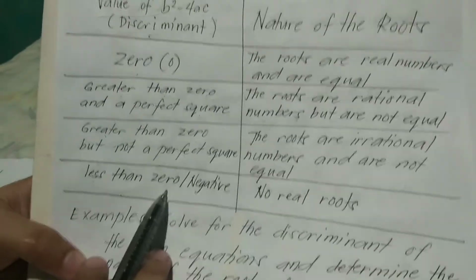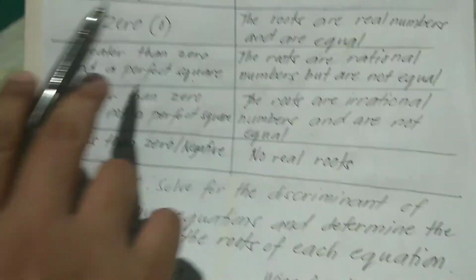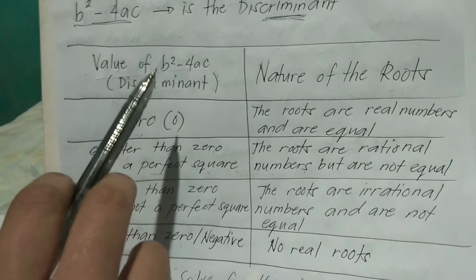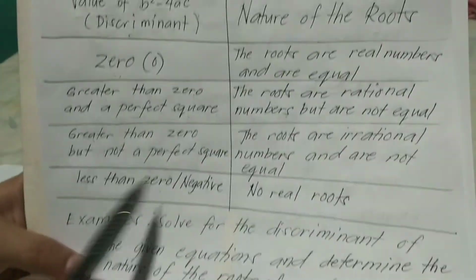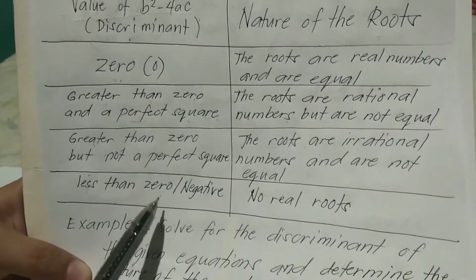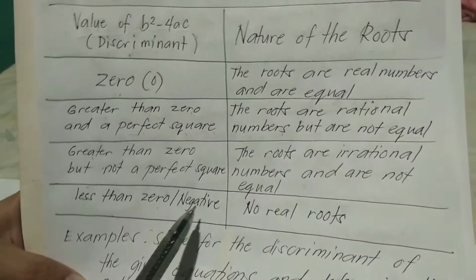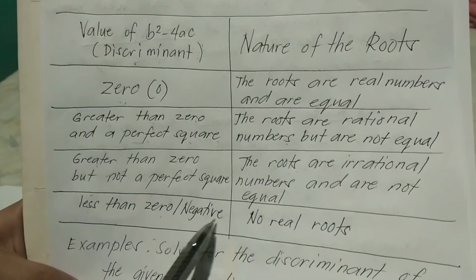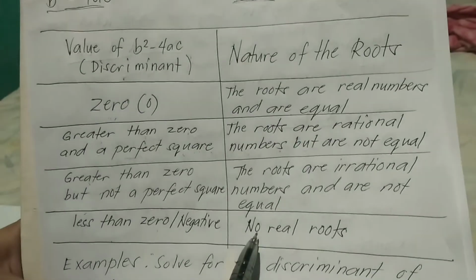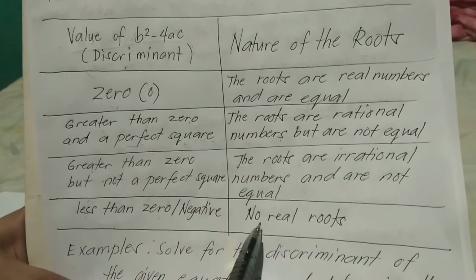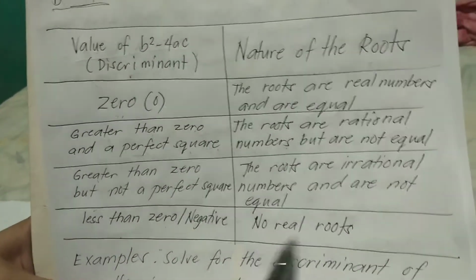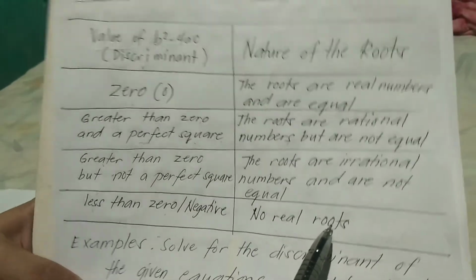Kapag less than 0 naman yung discriminant, or negative, di ba pag less than 0, those are negative integers. Ibig sabihin, yung nature of the roots niya has no real roots.